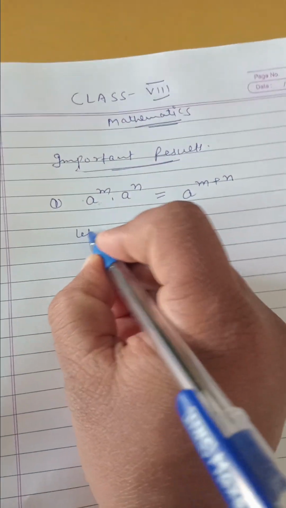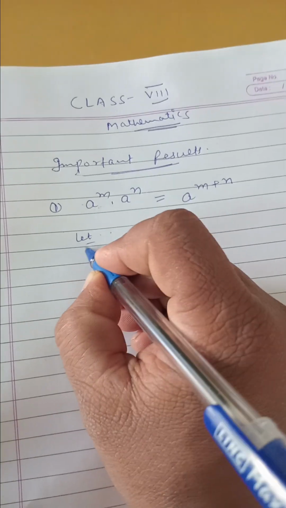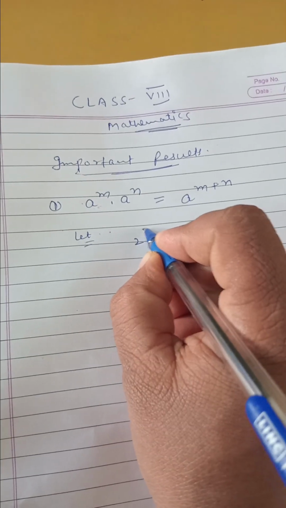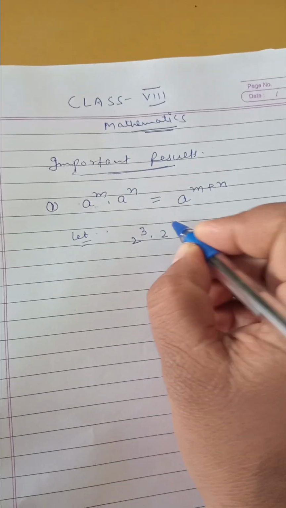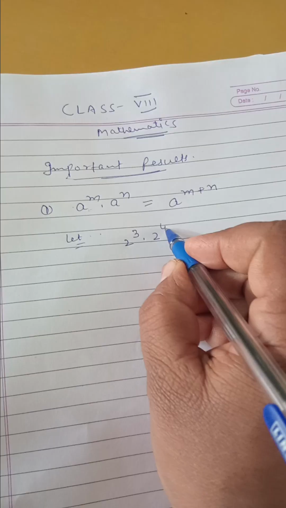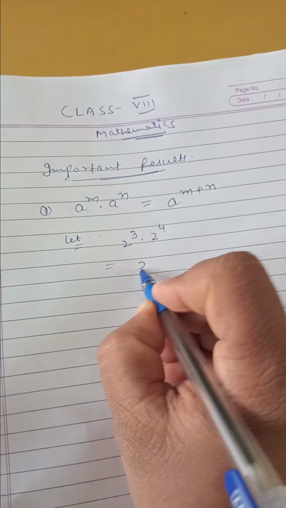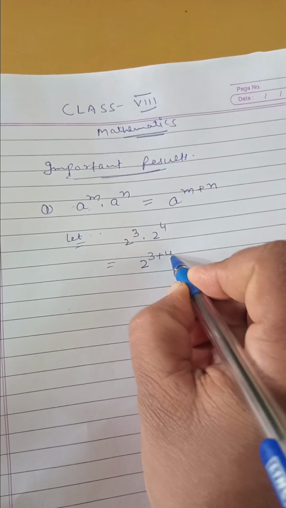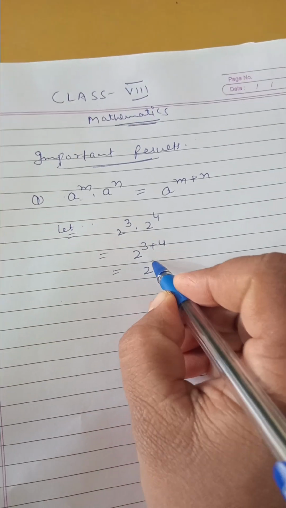Let us take an example. 2 raised to power 3 into 2 raised to power 4, means a raised to power m into a raised to power n. We can write it as a raised to power m plus n. So we can write it as 3 plus 4, which is 7.